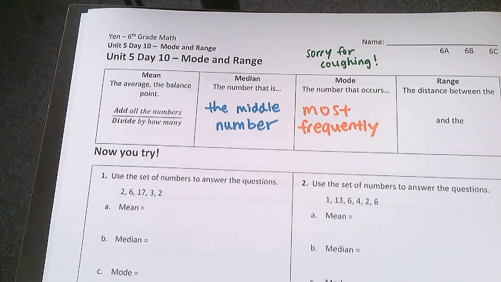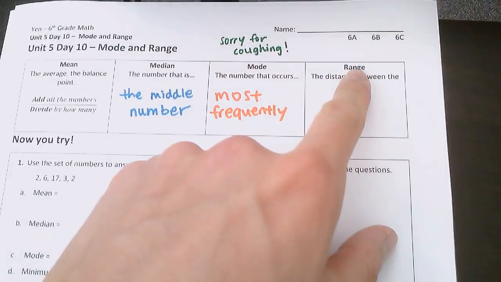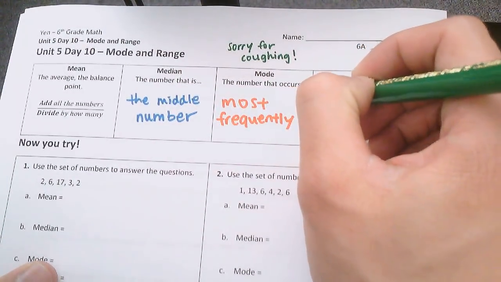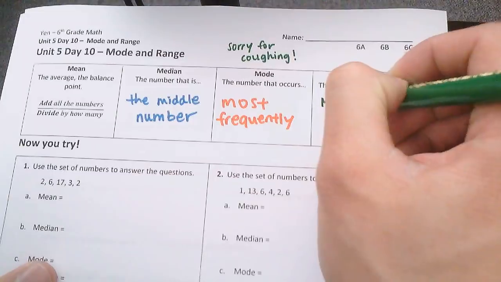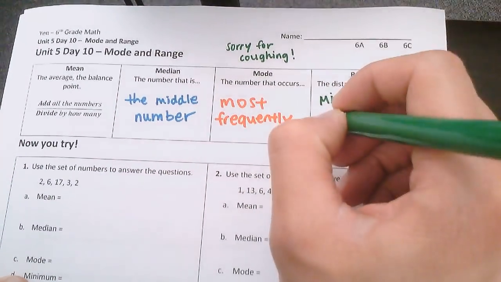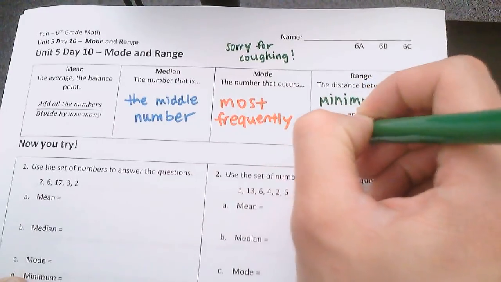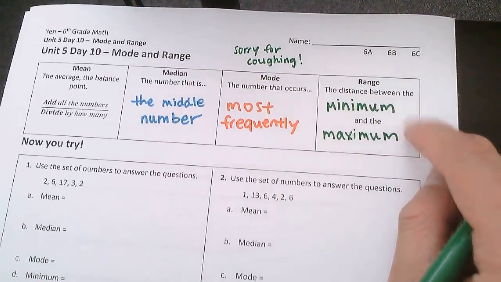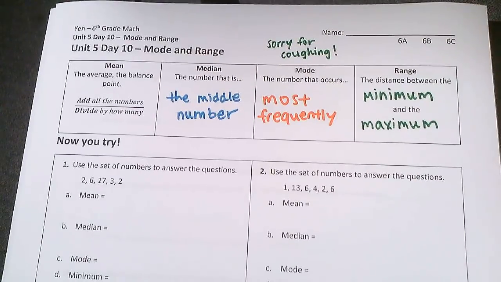The range of a set of numbers is the distance between the minimum, which is the lowest number, and the maximum, which is the highest number. So what is the distance or the difference between the minimum and the maximum numbers? Okay, let's put all this in action.